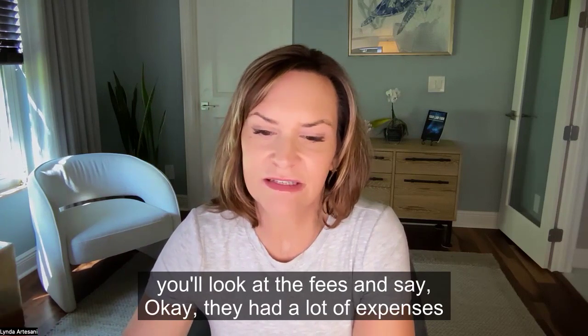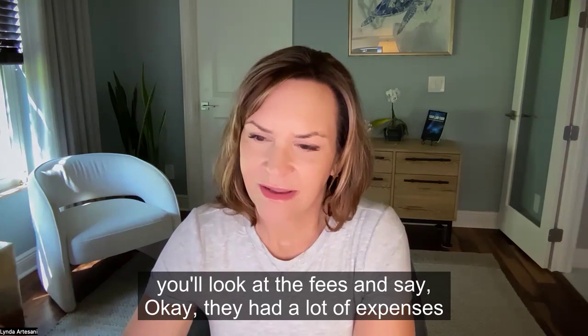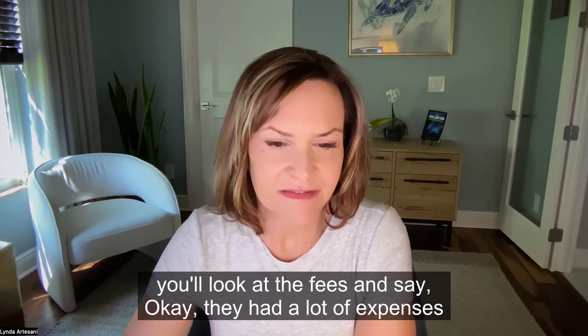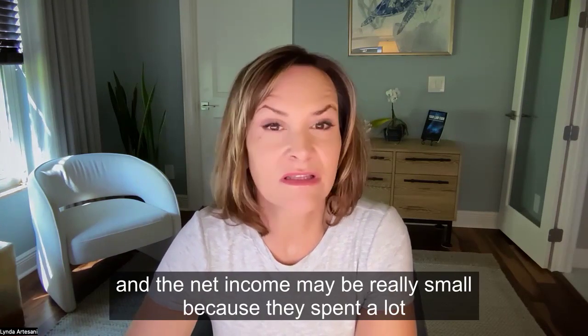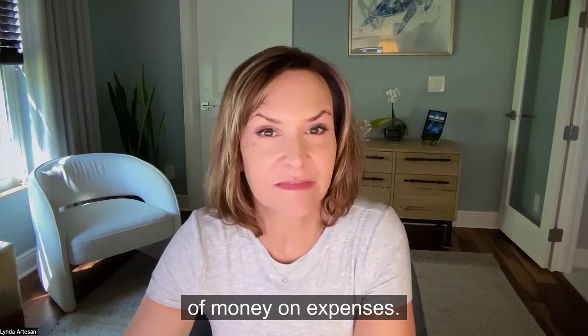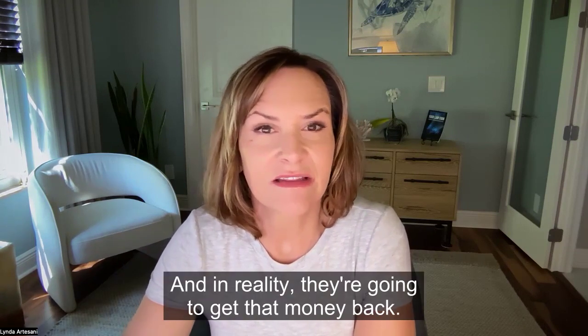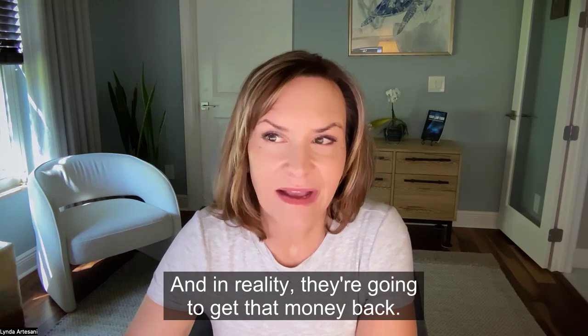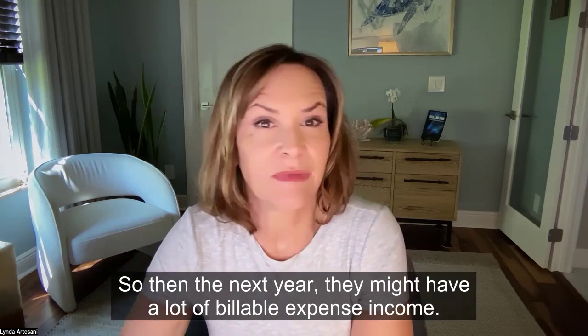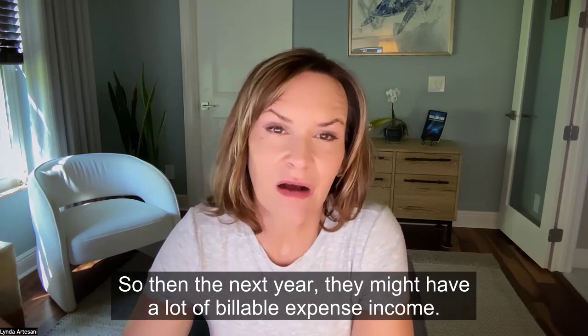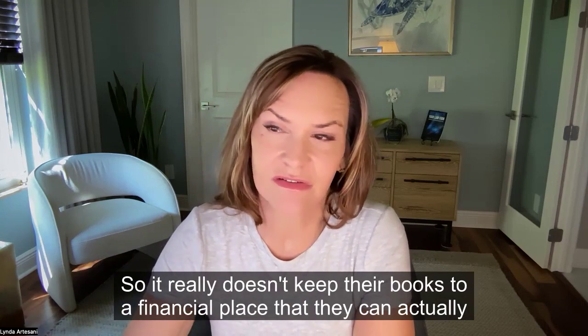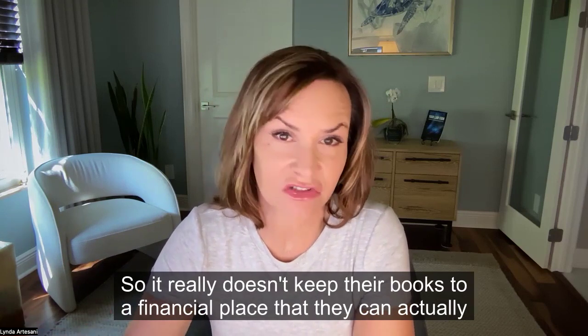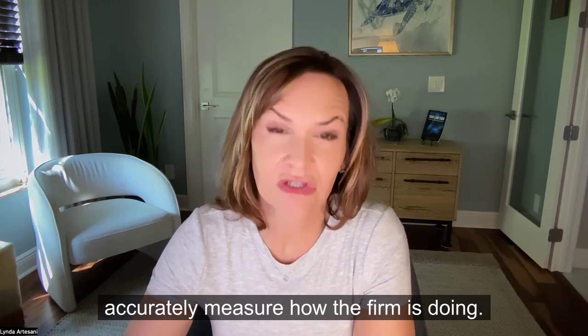You'll look at the fees and say, okay, they had a lot of expenses and the net income may be really small because they spent a lot of money on expenses. And in reality, they're going to get that money back. So then the next year, they might have a lot of billable expense income.